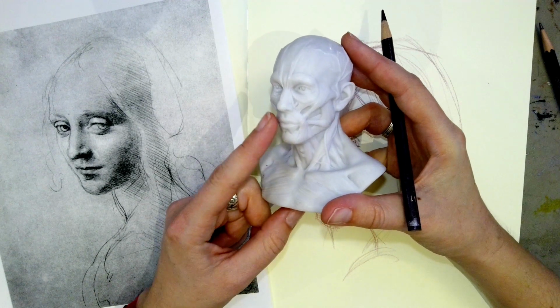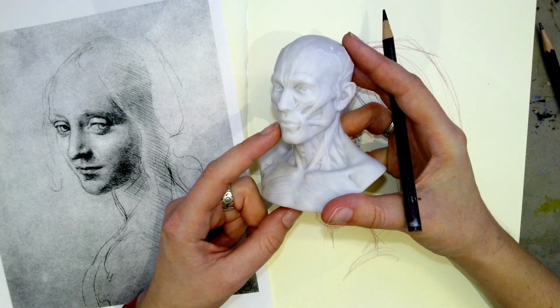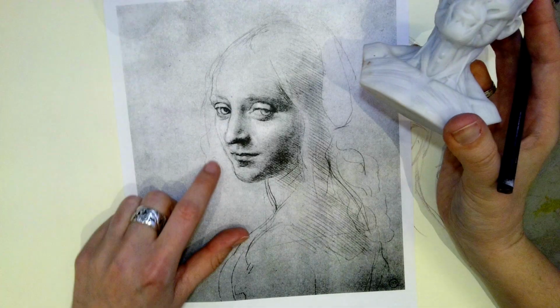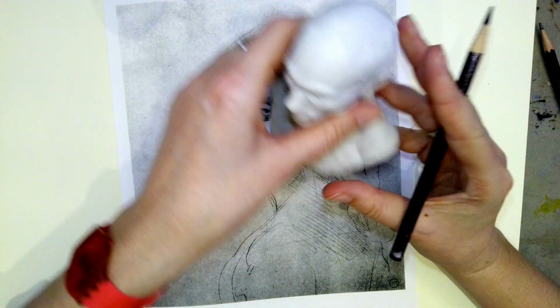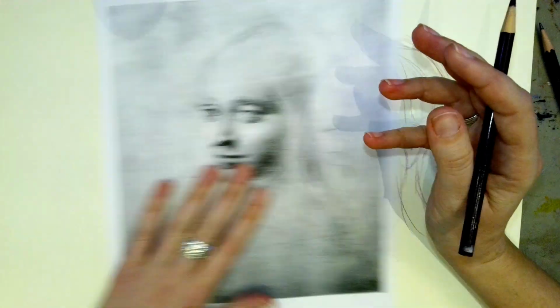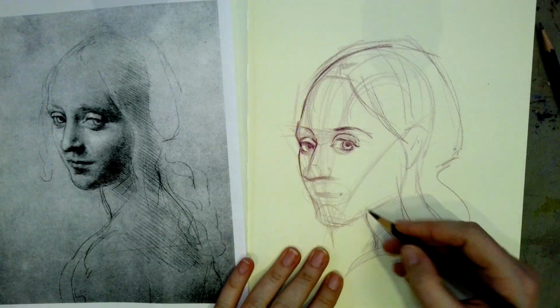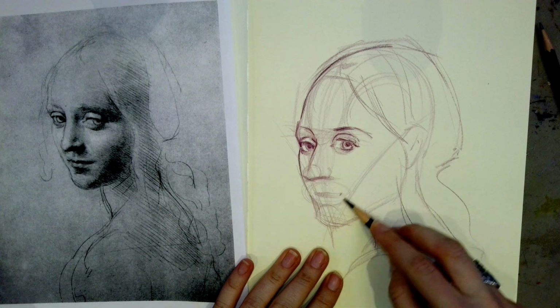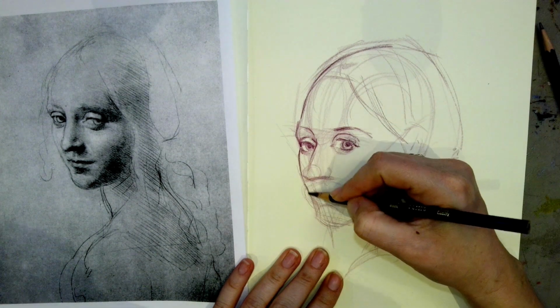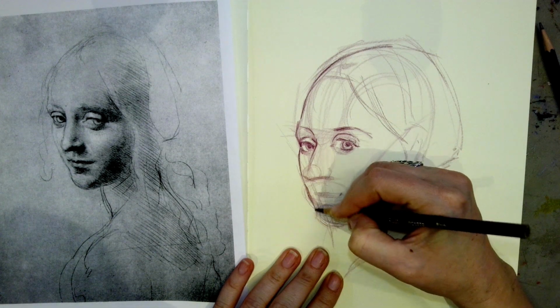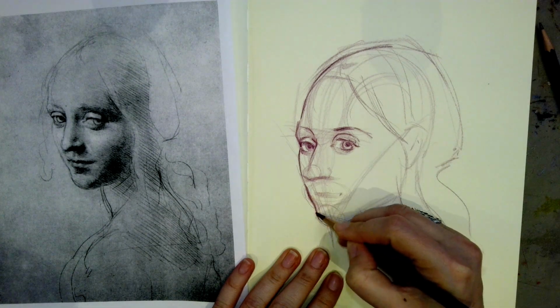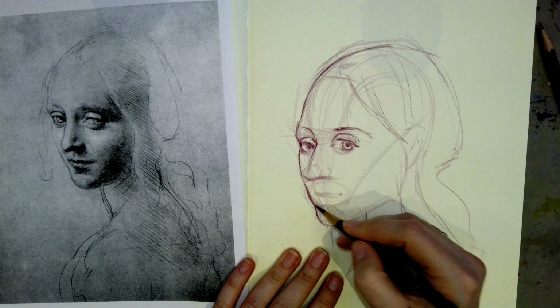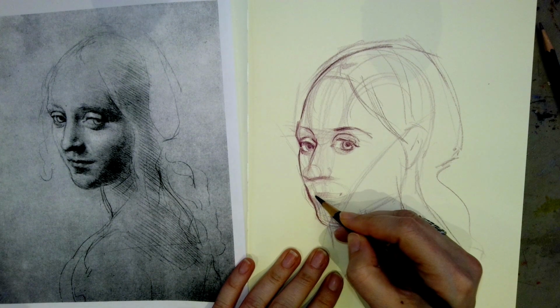And when that's in profile, we do tend to see a little bump right here. And you can see it ever so subtle right here. You might see it on some other master drawings. I'm just going to exaggerate it on here so you can see it a little bit better. I'm just going to come out a little bit right here. Really, really subtle. Like that. And that's right at the lip. That's the muscle around the lip.